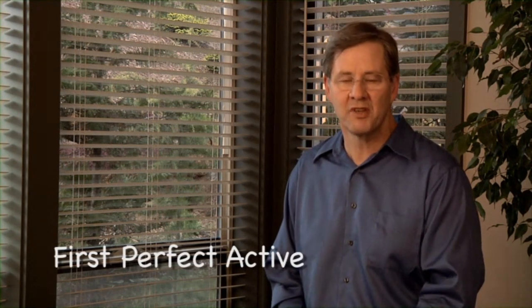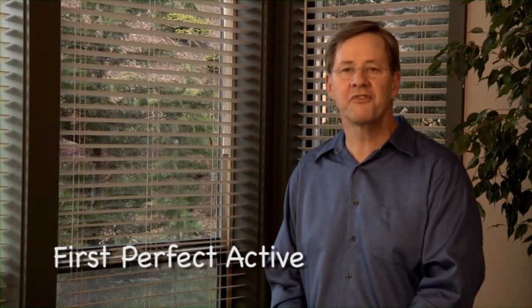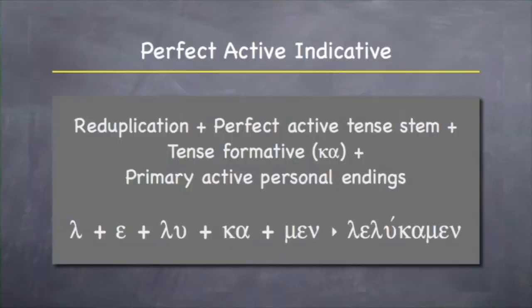Let's look at the formation. So let's start with the perfect active. How do you form a perfect active indicative? Well, you start with something called reduplication. I'll explain that in a second. And then you have the perfect active tense stem. So we have a different tense stem in the perfect. And then to that, we're going to add a tense formative. And the tense formative for the perfect active is kappa alpha. It's going to look a lot like sigma alpha in the aorist, but it's kappa alpha for the perfect. And then because it's an unaugmented tense, we're going to use primary active personal endings.